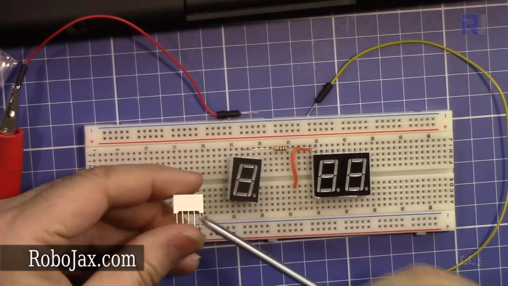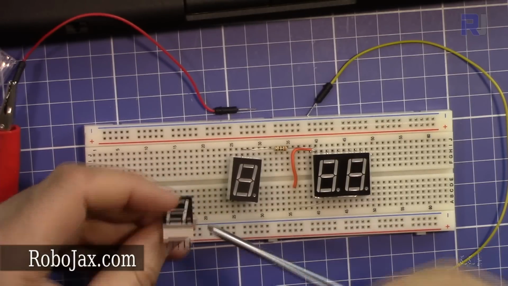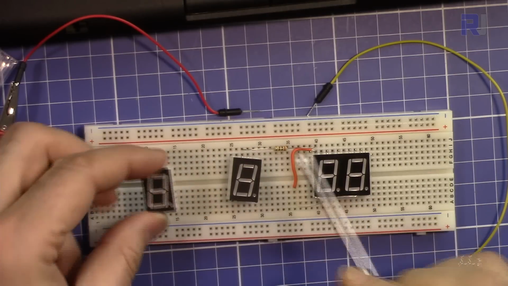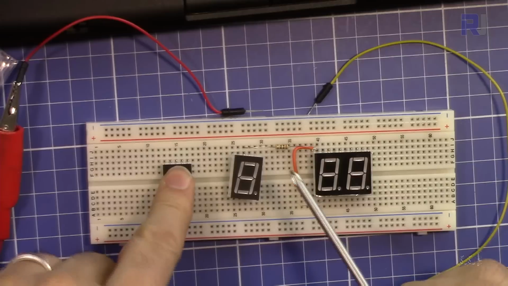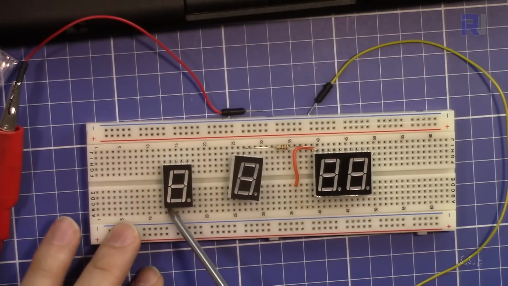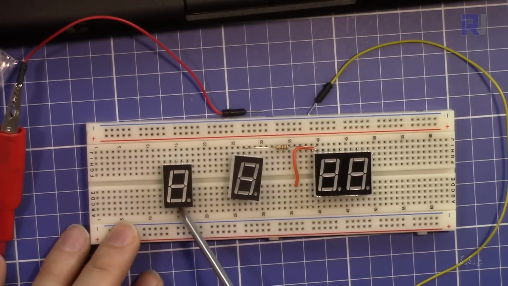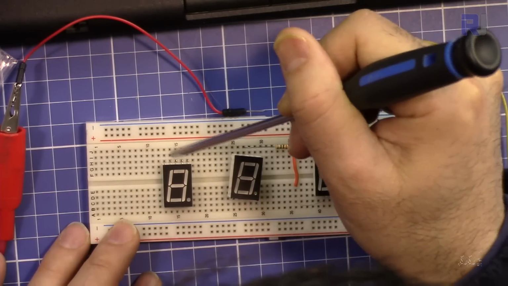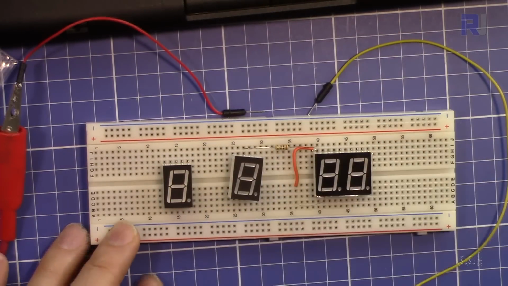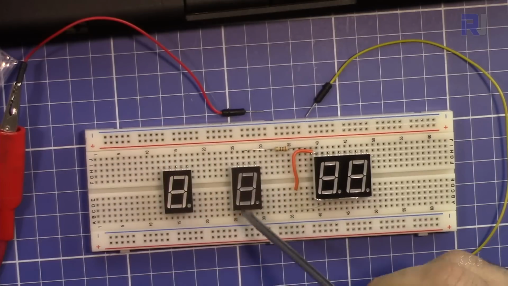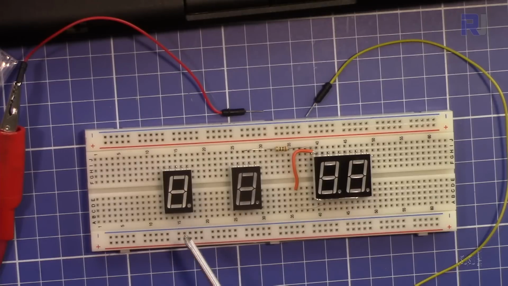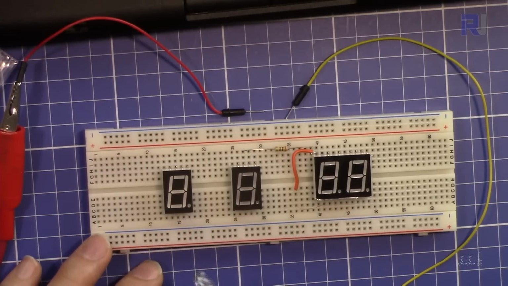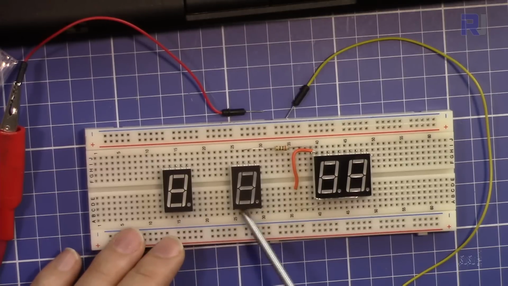These are the pins. So pin 1, 2, 3, 4, 5, and then 6, 7, 8, 9, 10. If I put this on my breadboard, I've already inserted it. Pin 1 starts here. So 1, 2, 3, 4, 5, and then go counterclockwise 6, 7, 8, 9, 10. So you count it that way. And this is also the same, but the difference is this is common anode. So this is common cathode, and this is common anode.